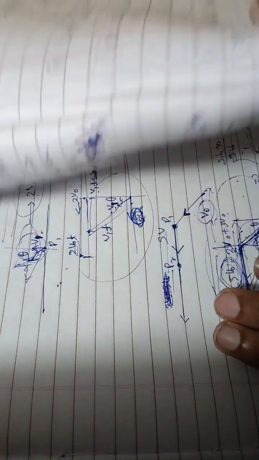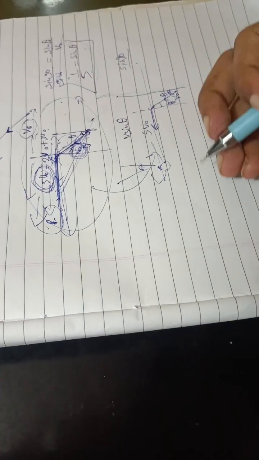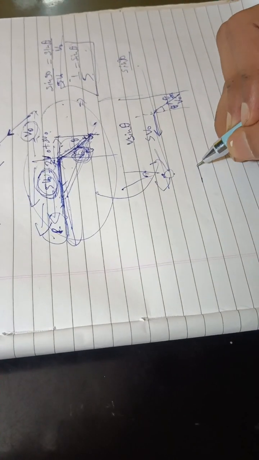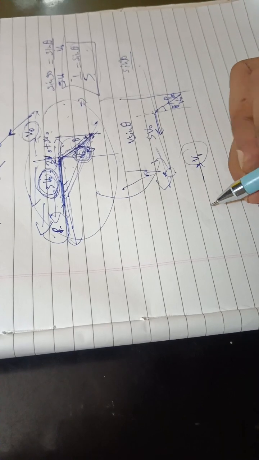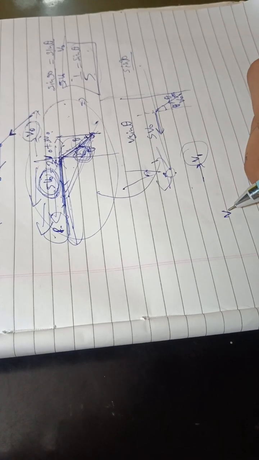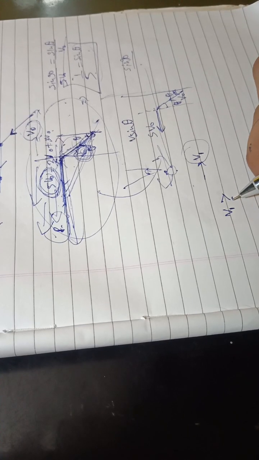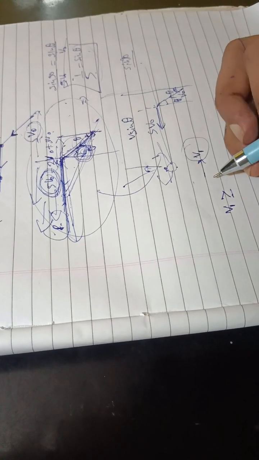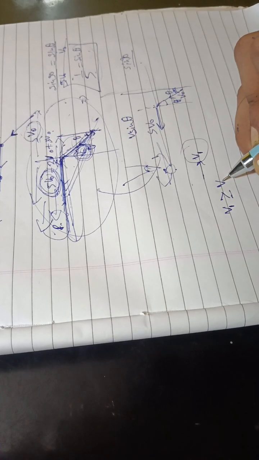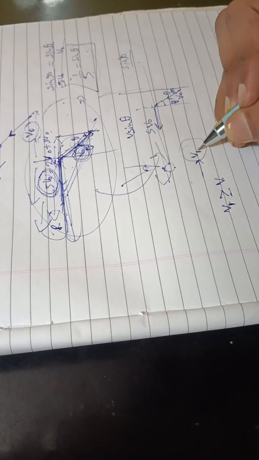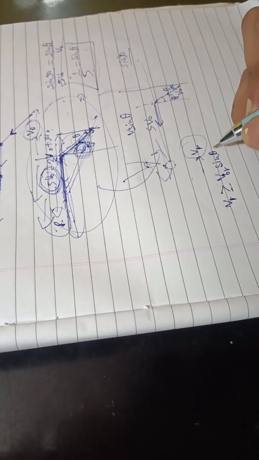We need to make sure, if v1 is the speed of the river, then we need to make sure that v1 is greater than or equal to, let's say vr is the river speed, and vbr sine theta.